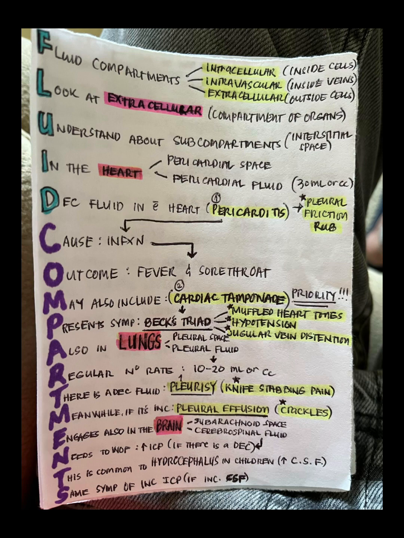So, kung merong problema sa fluid sa lungs, ang term po dyan is pleurisy. Ang symptoms po ng pleurisy is knife stabbing pain. So parang sinaksak yung lungs mo. Meanwhile, if there is an increase of fluid, it's pleural effusion. Effusion, increase. Pleural effusion. Yung symptoms naman dyan is crackles. So kapag may narinig kang crackles during auscultation, ang ibig sabihin yan, merong increase of pleural fluid in the lungs. Pero kapag knife stabbing pain naman, syempre kulang sa fluid, so magkakaroon ng knife stabbing pain.